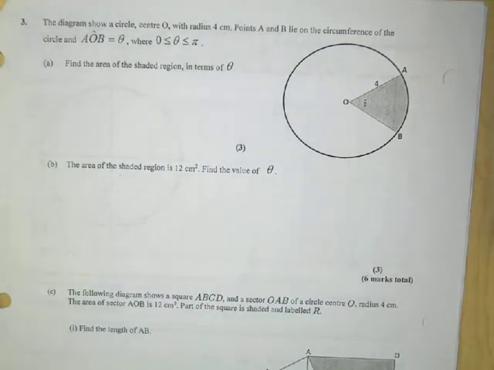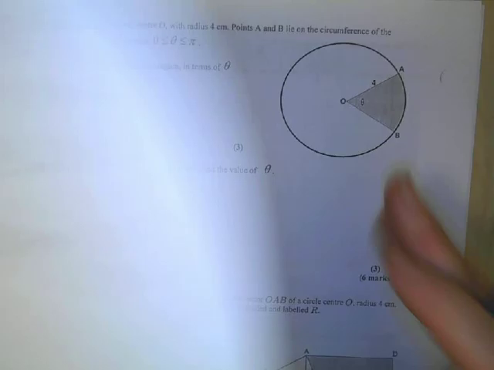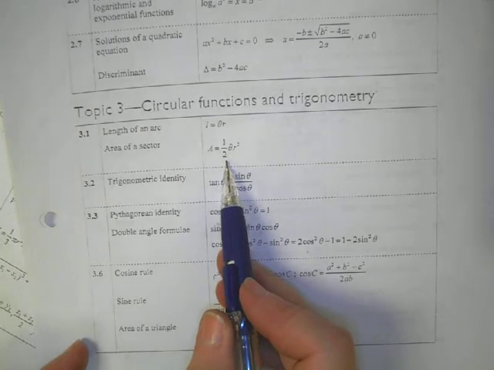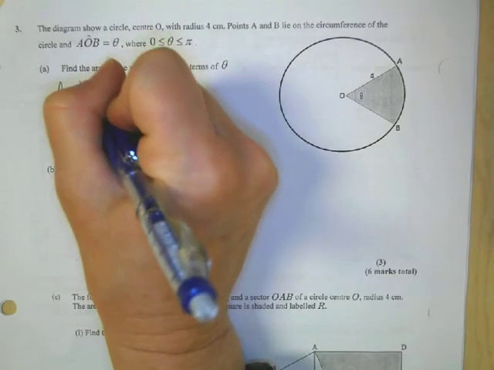All right, part 2, number 3. Find the area of the shaded region in terms of theta. All right, we've got a sector. So do I have a formula for the area of a sector? Yes, I do, here on my formula page. 1/2 theta r squared. Area is equal to 1/2 theta r squared.